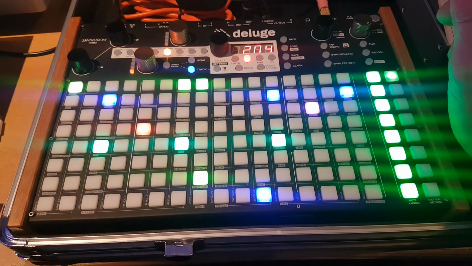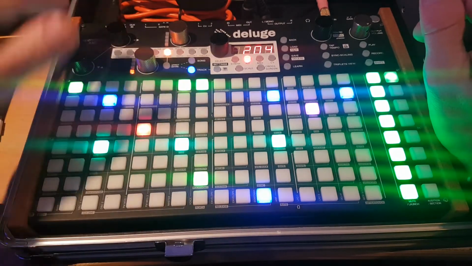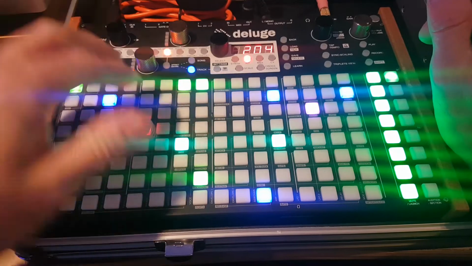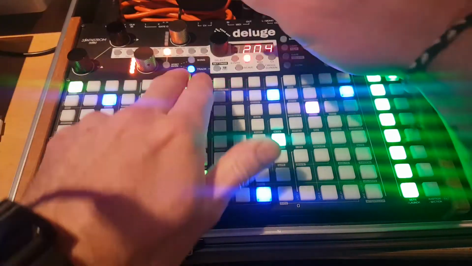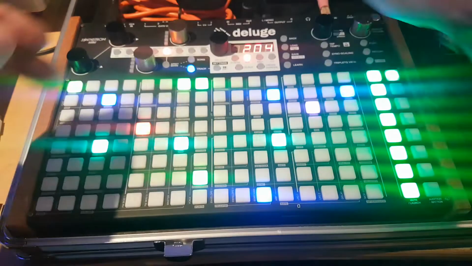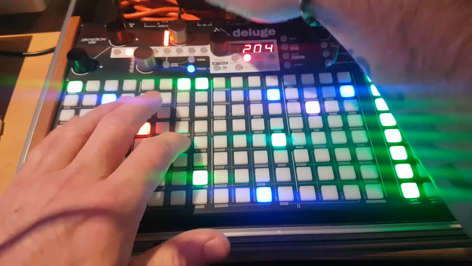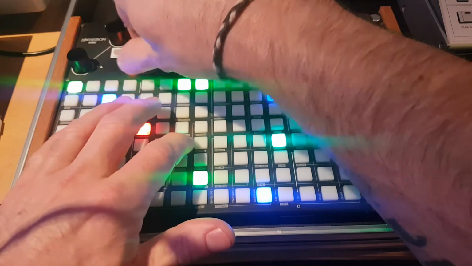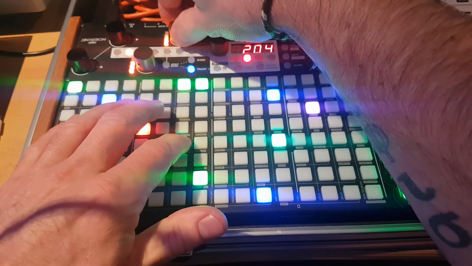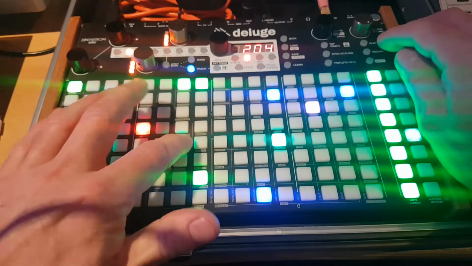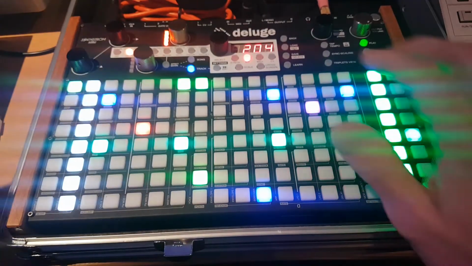Don't forget we've got per step effects that we can put on. So on this one I'm going to put a big reverb. Then I'm going to take it off on that one and that one. This one, let's whack the resonance up. Okay, let's see what happens.